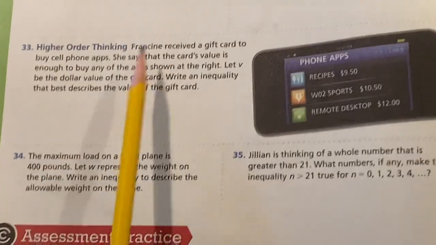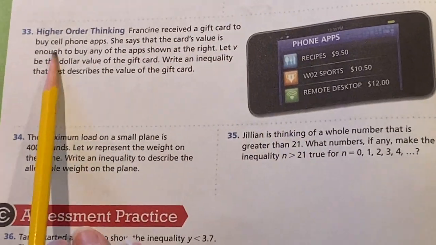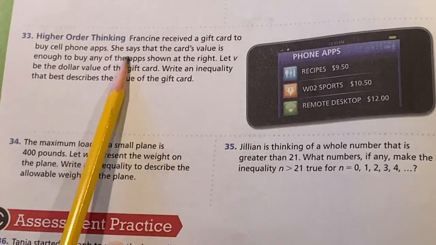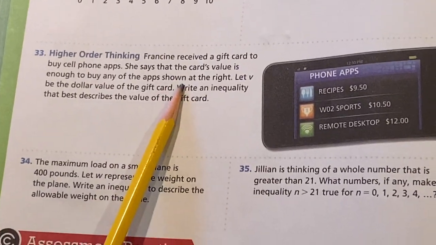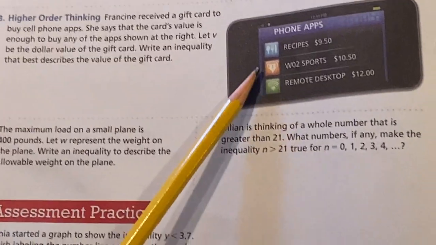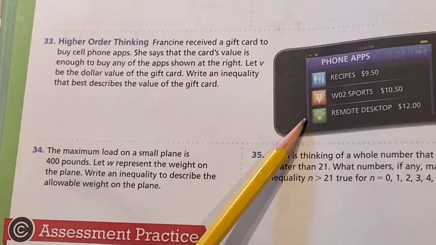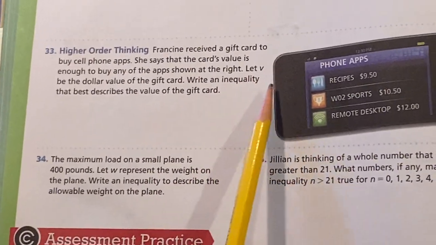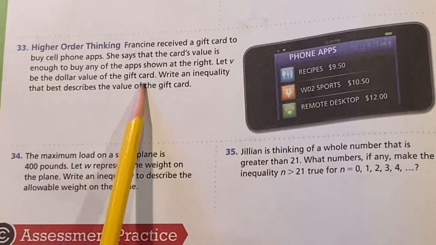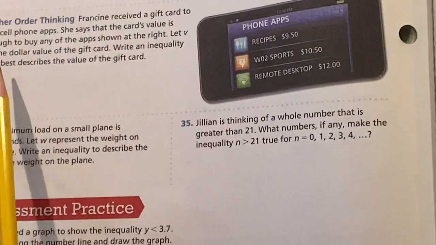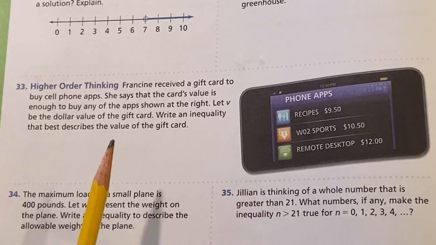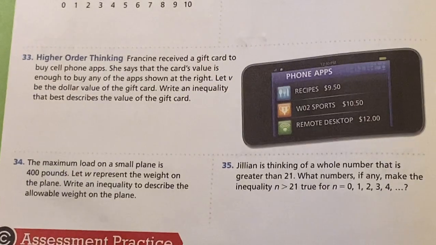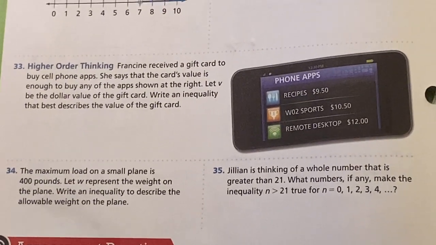Okay, number 33, higher order thinking. Francine received a gift card to buy cell phone apps. She says that the card's value is enough to buy any of the apps shown at the right: recipes, WO2, Sports, or remote desktop. Let V be the dollar value of the gift card. Write an inequality that best describes the value of the gift card. Use V as your variable and write an inequality that tells us the value of that gift card.